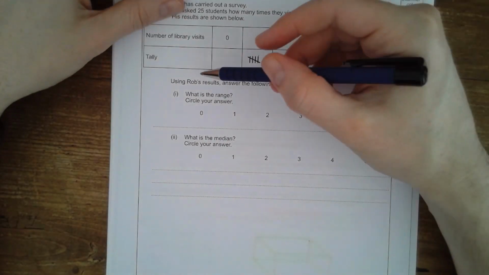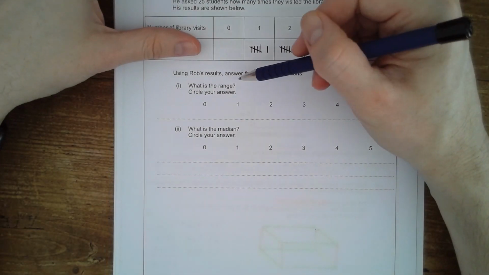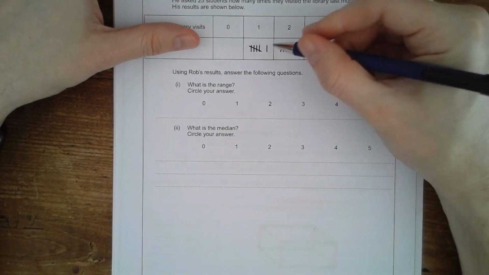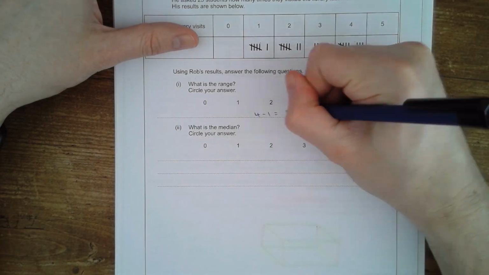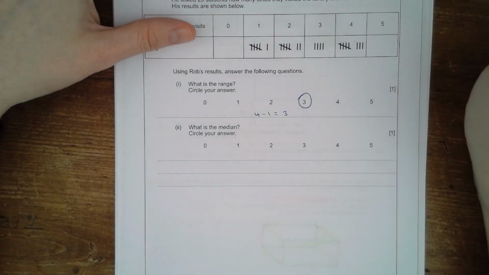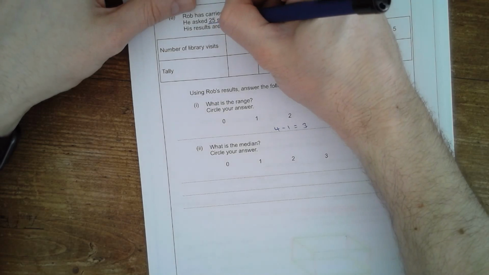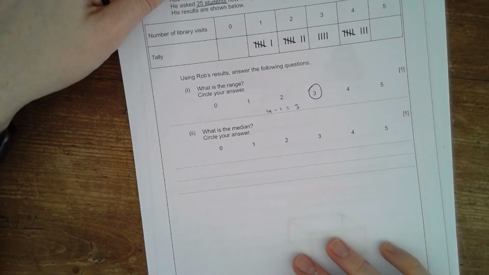We're then asked to, using Rob's results, answer the following questions. What is the range of his results? Well, the highest value is 4, take away the lowest value. 4 take away 1 is equal to 3, so the answer is 3. We're then asked what is the median. So we've got 25 students here. So we're looking for the middle of 25 students.